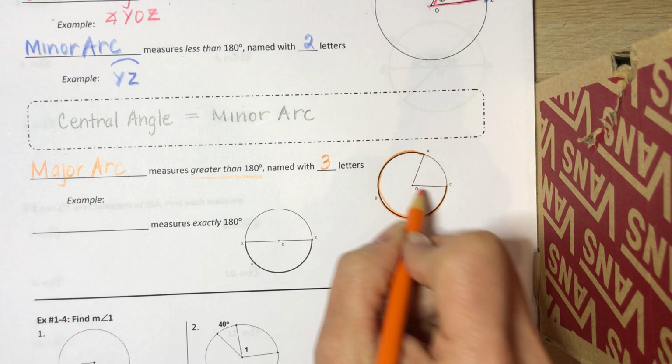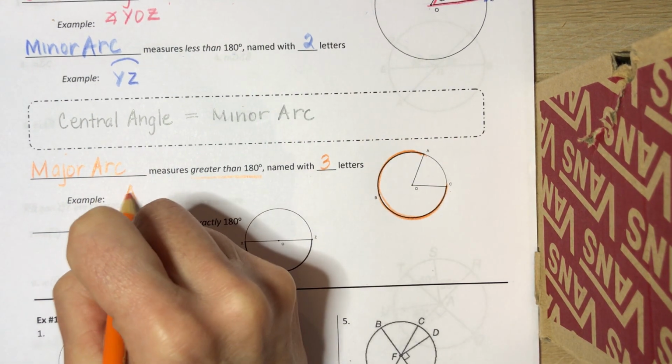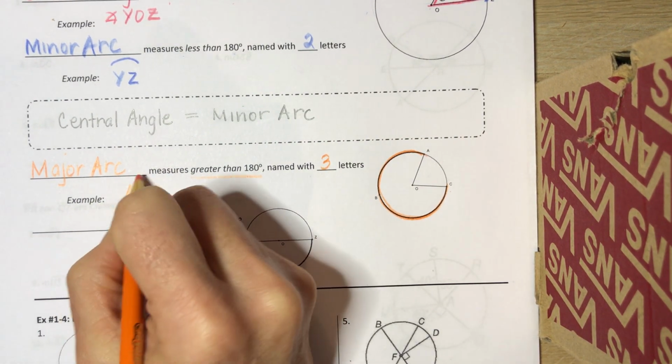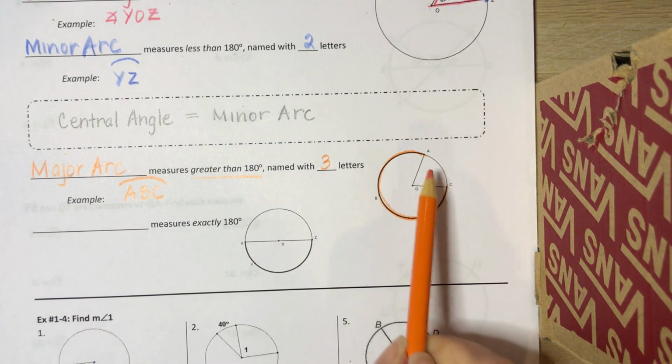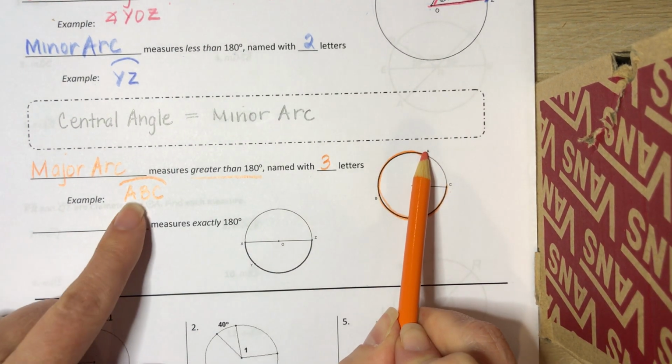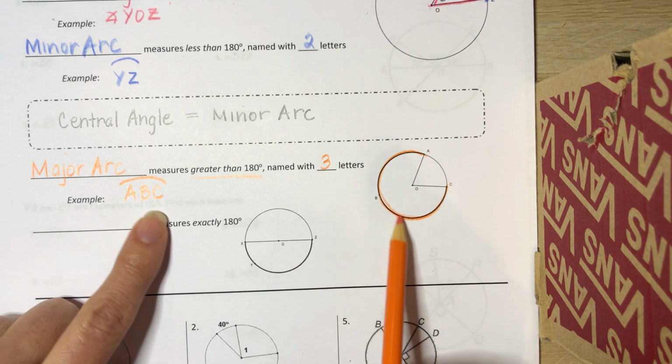If I'm going to name that major arc A, B, C, with my arc on top, I would know that A is my starting point. I'd continue through B, and then I would end up at C.